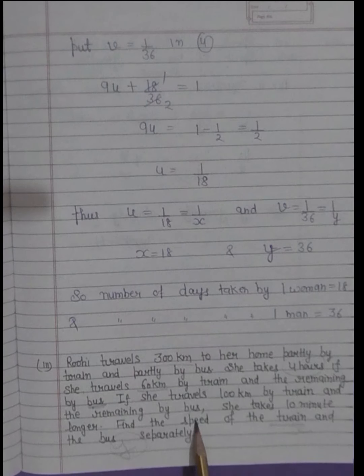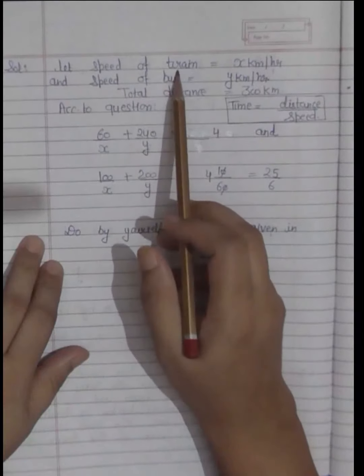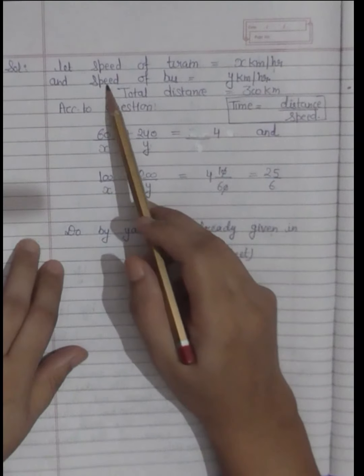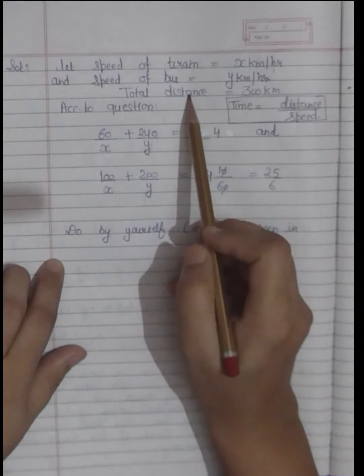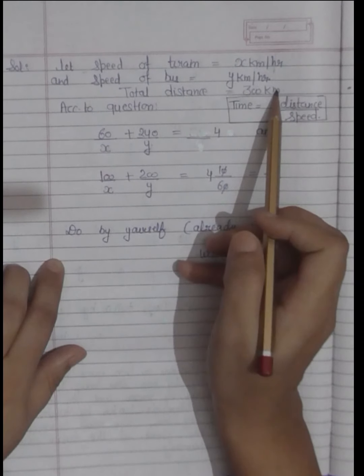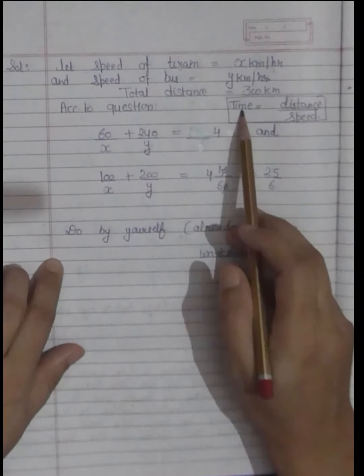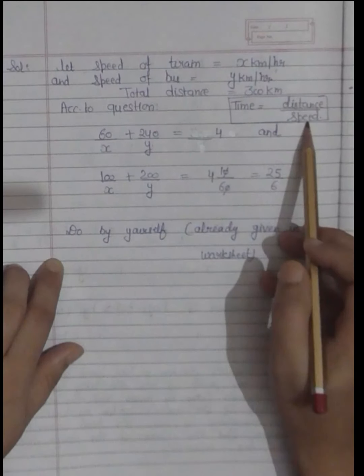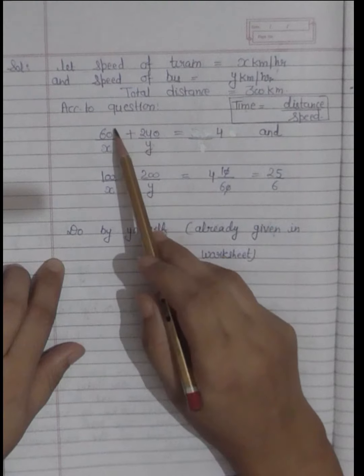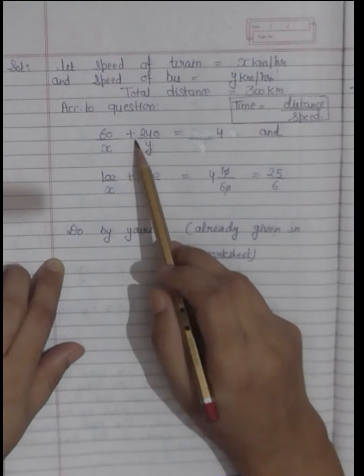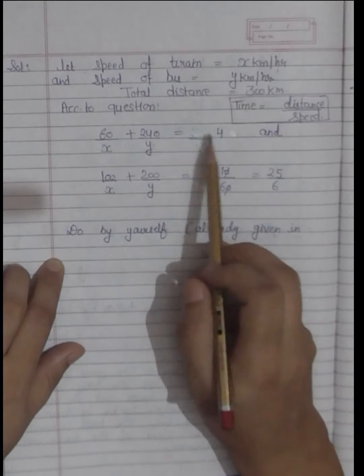Now according to the question, let the speed of the train be x km per hour and the speed of the bus be y km per hour. The total distance she is covering is 300 km. Now the formula for the time is distance by speed. Now I have written here, according to the question, 60 by x plus 240 by y is equal to 4.